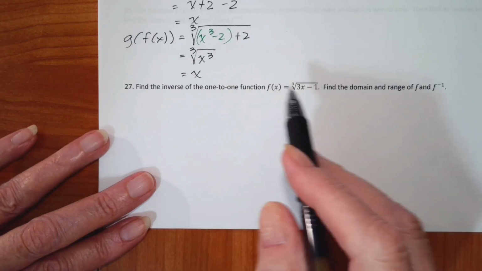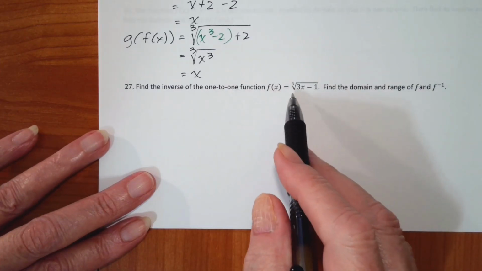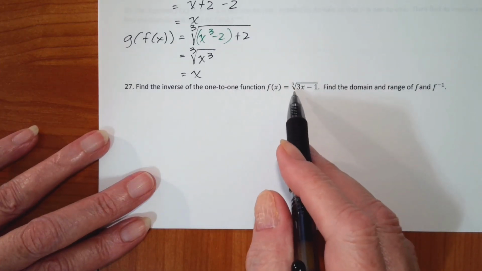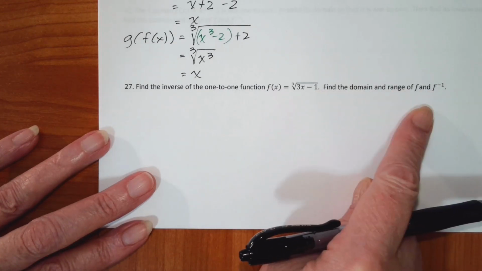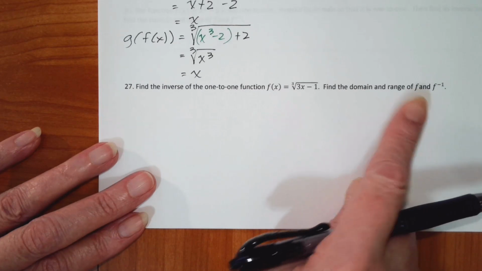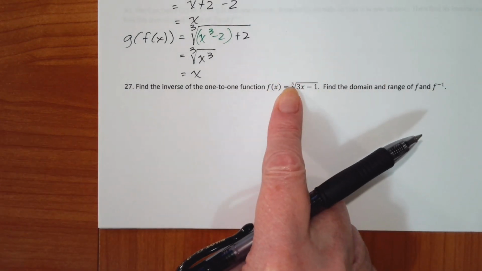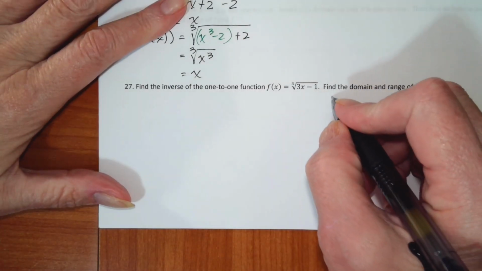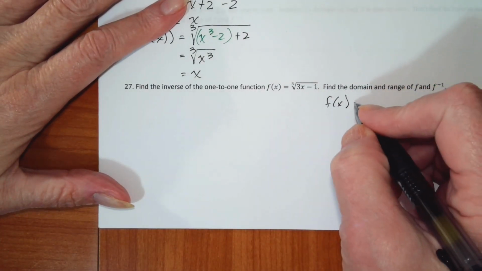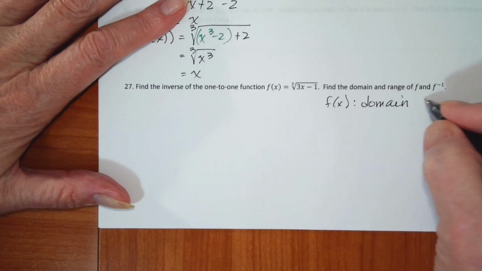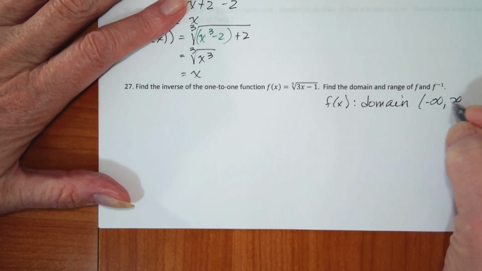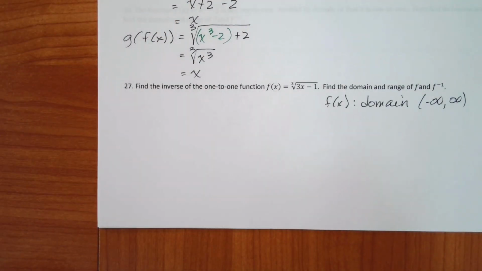Okay, find the inverse of this one-to-one function. So f of x is the cube root of 3x minus 1. Find the domain and range of f inverse. Well, since this is a cube root, there are no limitations on the domain. So for f of x, the domain is all real numbers. It's only if it's an even root that you have to limit the domain.